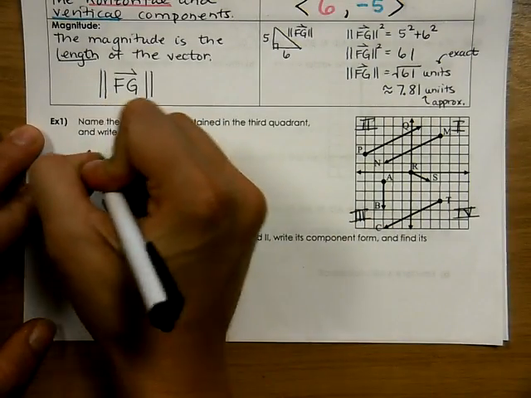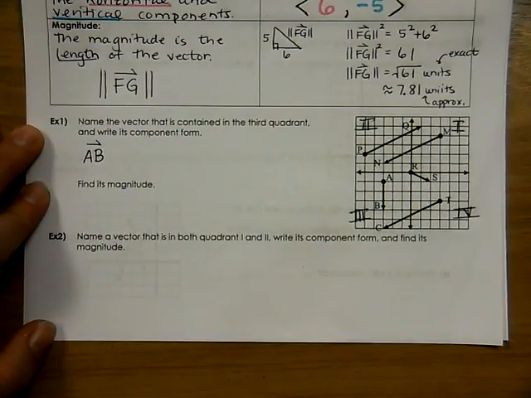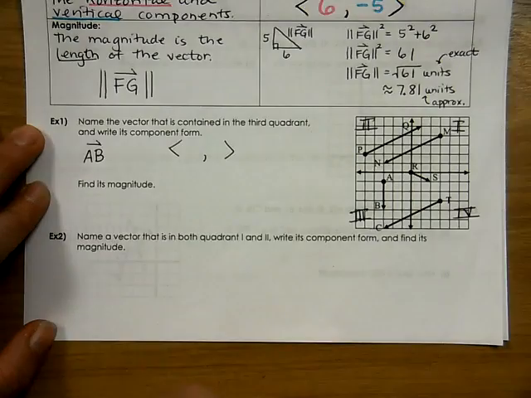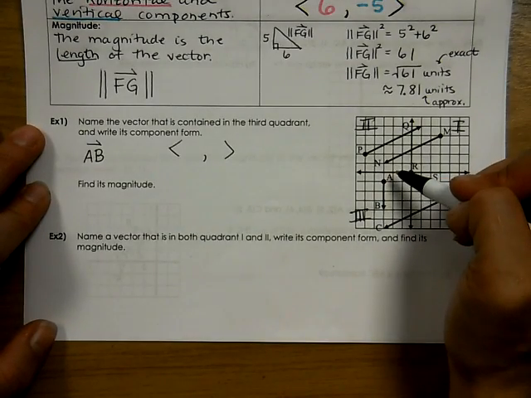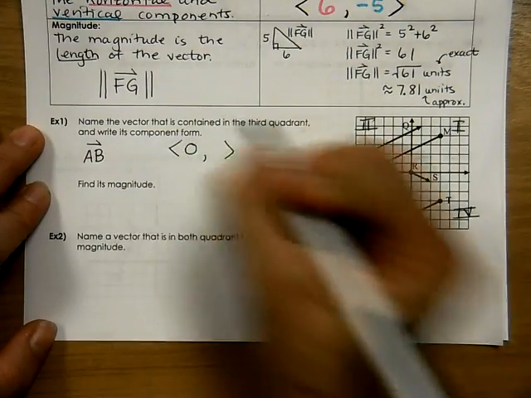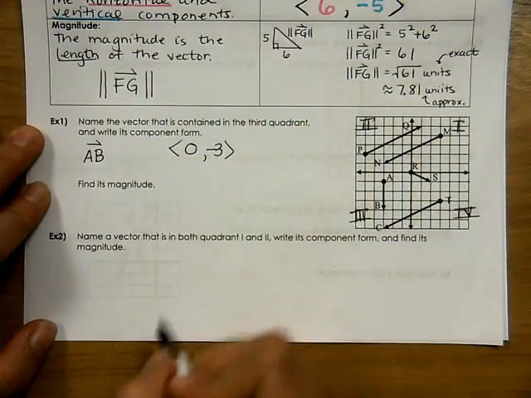We name that with the initial point A, terminal point B, and our harpoon. The component form would be our horizontal component, comma, our vertical component. Well, to go here horizontally, I do not move left or right. So our horizontal component is 0. Our vertical component, I go down 3, so that would be -3.